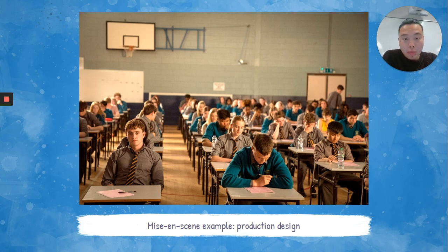So one can reasonably assume that this might be a group of year 11 and year 12 senior school students doing one of their important exams, sitting the final exam, I should say, in perhaps their school gymnasium or their school hall. So the elements of mise-en-scene that make up production design, the costumes, the set design, the location, these are very small details that when put together help us establish or derive meaning from a still like this one.